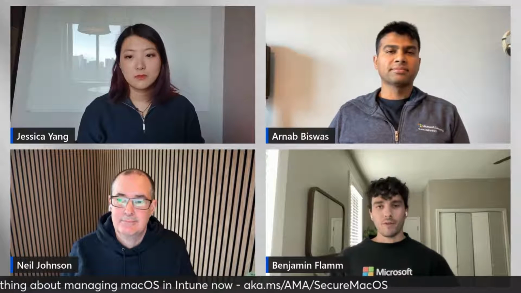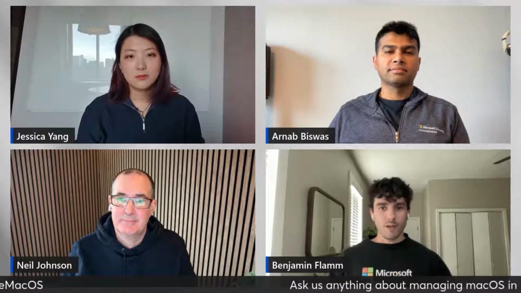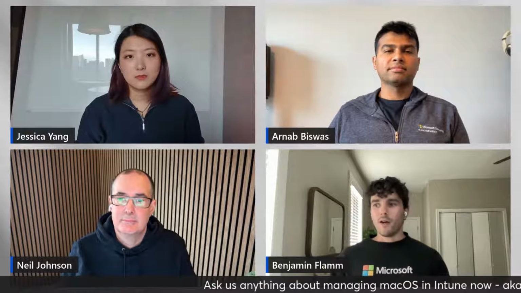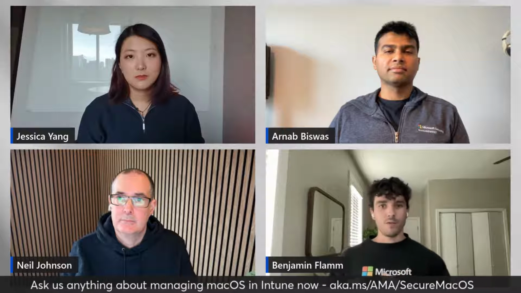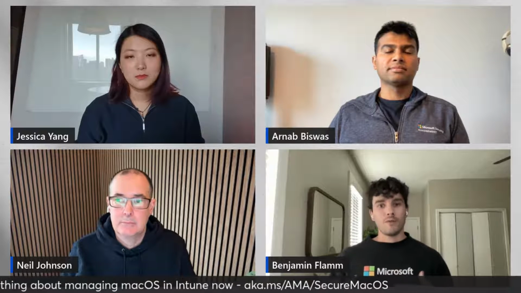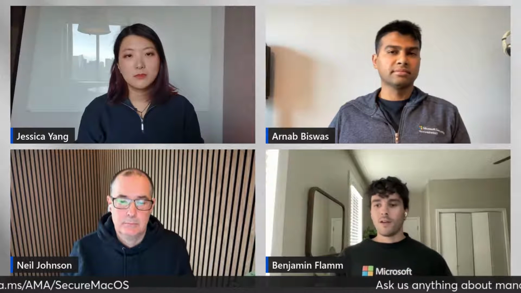So we took a step back and thought, how can we do this in a more data-driven manner? I don't know if y'all have seen the new Apple MDM GitHub repo that has all of their payloads, and everything from pretty much their developer documentation has been carried over to the repo. So we've taken that in a way that we're able to ingest it into Intune.